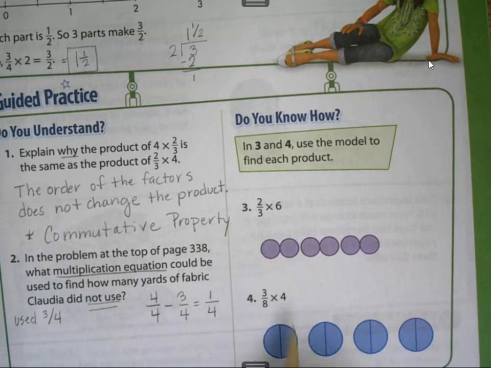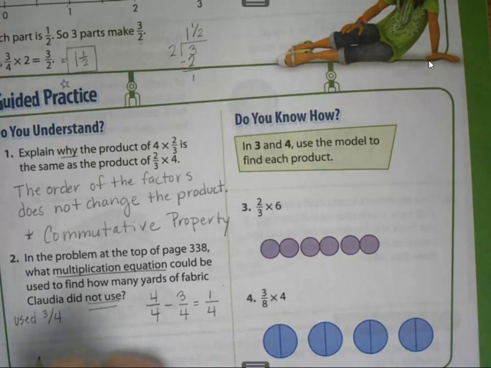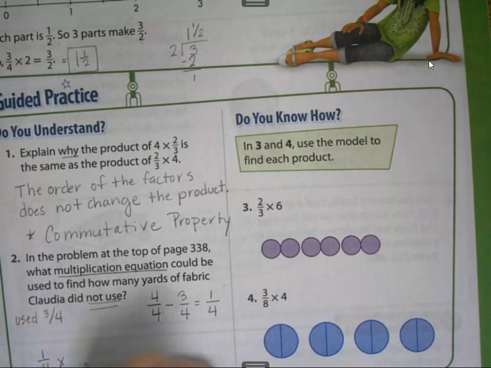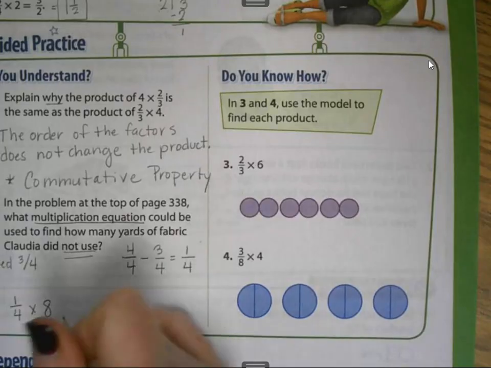Remember when we add and subtract like fractions. So I'm thinking if we wanted to find 1/4 of 8 yards, because that's what she started with, we would set up this expression right here. This equation is what we're going to work on.